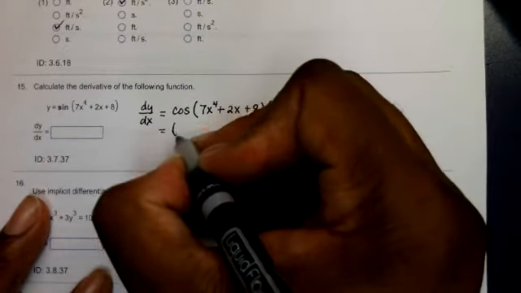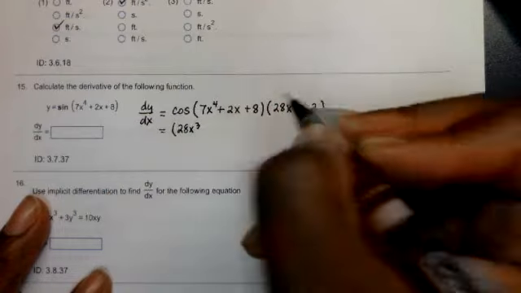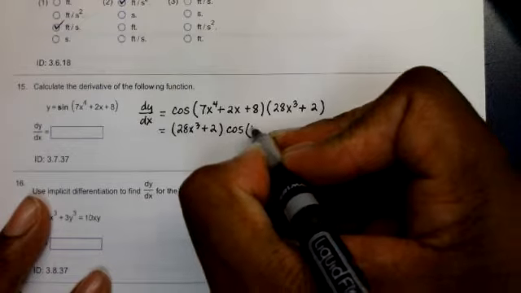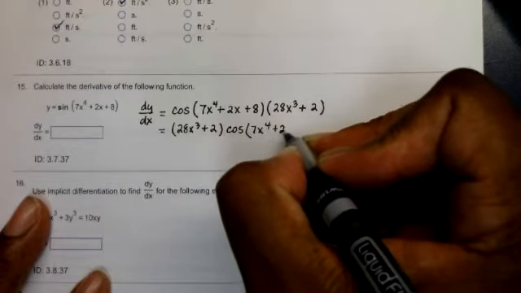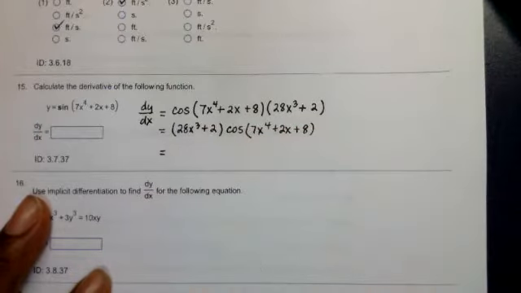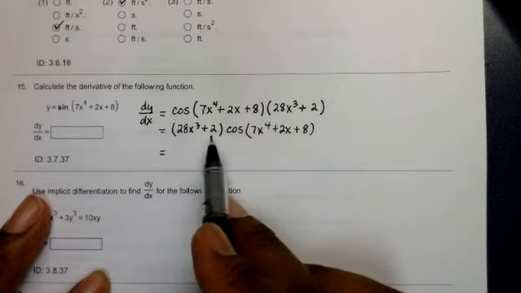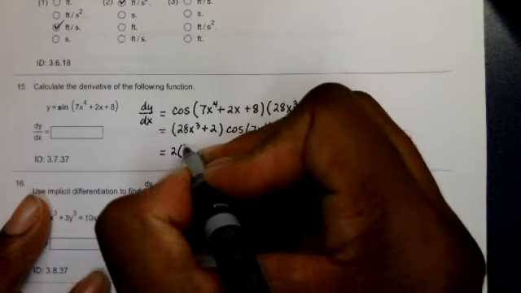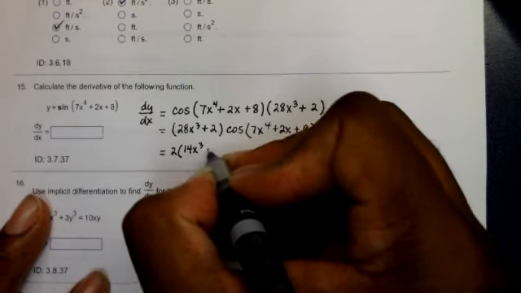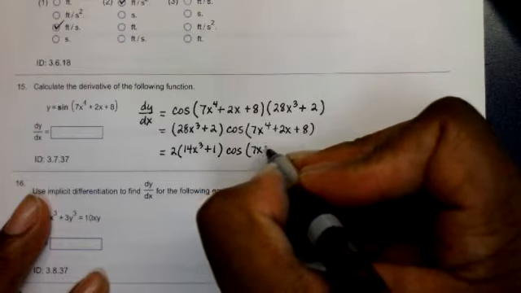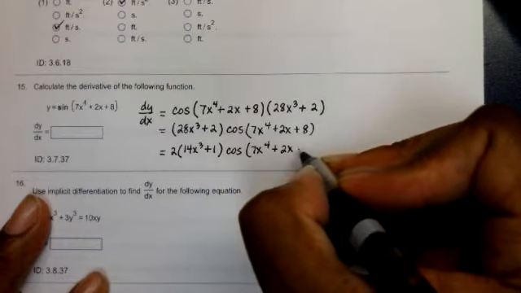So I'm going to put the 28x cubed plus 2 in front of the cosine of 7x to the 4th plus 2x plus 8. Now, I'm not sure if they want you to do this, but they might want you to go ahead and factor out 2 in 28x cubed plus 2. And then you'll be left with 14x cubed plus 1. And that's multiplied by the cosine of 7x to the 4th plus 2x plus 8.